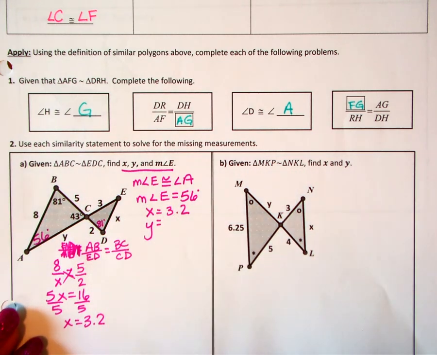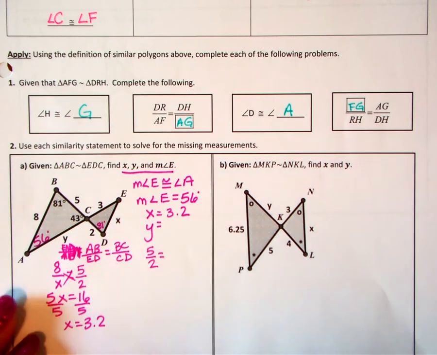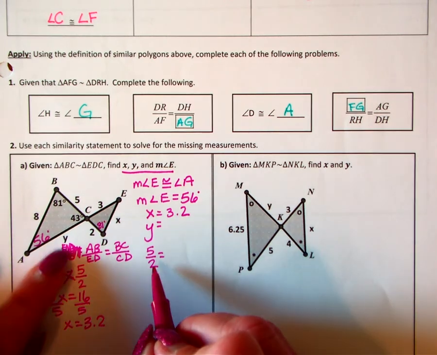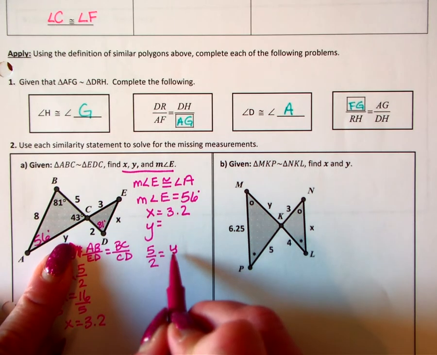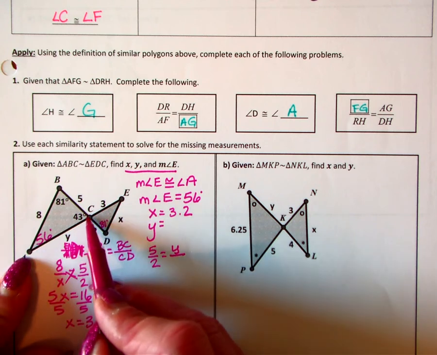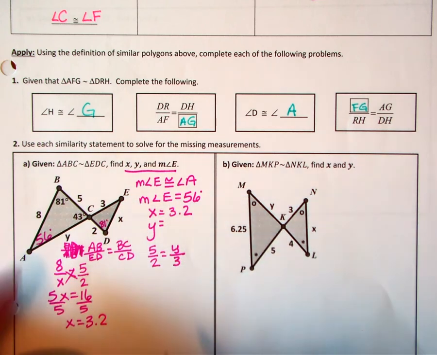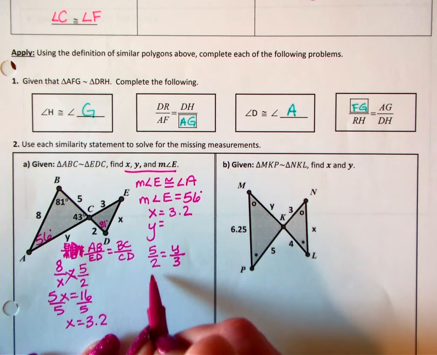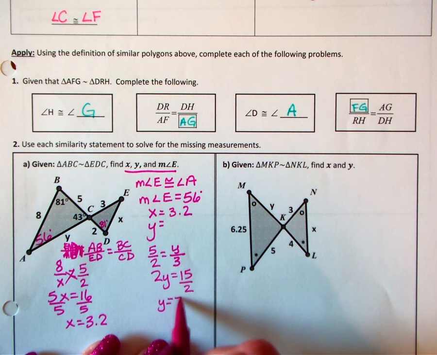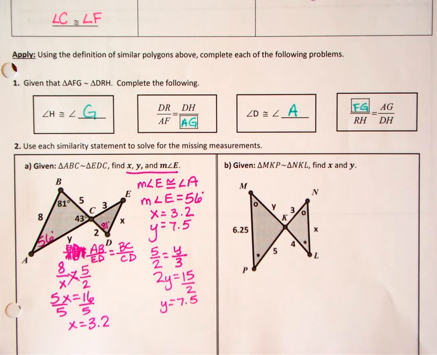And now find Y, doing the same thing. So we can still use our 5 over 2, since those are two we know. Okay, and I need to know Y, which is now on the ABC triangle. So Y is going to be over, which on the smaller triangle is proportional to AC, would be EC. So that would be over 3. Okay, so cross multiply and I get 2Y equals 15. Divide by 2, and I get y equals 7.5. And you're done. You found all the missing parts.